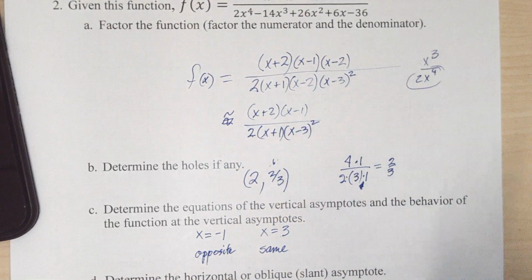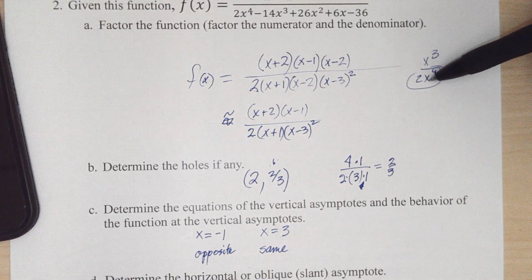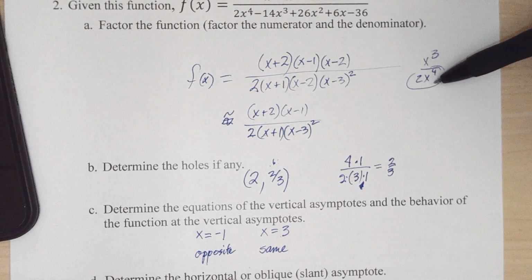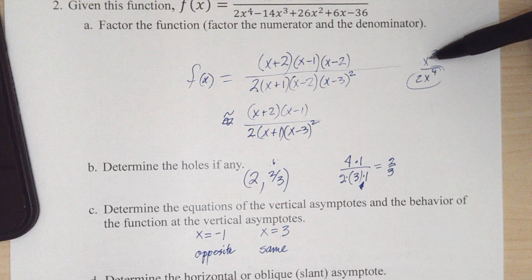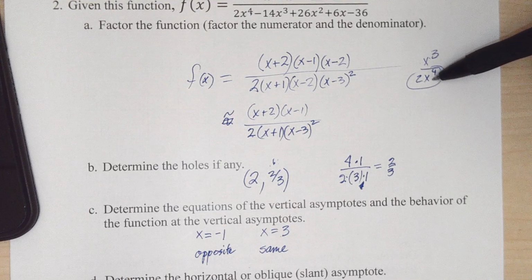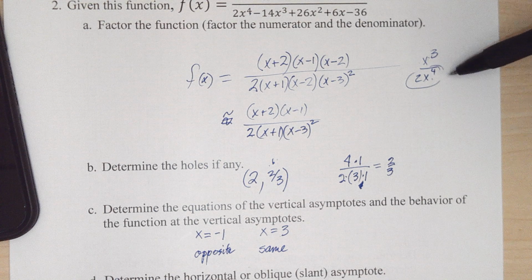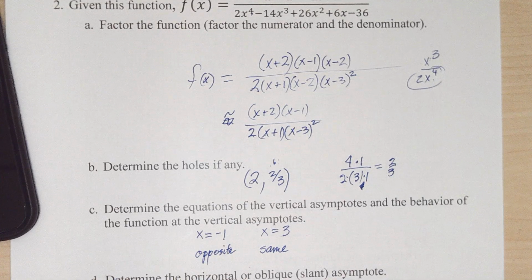As x gets really large or really small, like 1,000 to the fourth, 1,000 times 1,000 times 1,000 times 1,000 is a trillion. So this is 2 trillion, and this would be only 2 billion. So this is 1,000 times smaller, or 2,000 times smaller than this. This fraction is getting really small. It's like 1/2000th. And so it's getting closer and closer to 0.